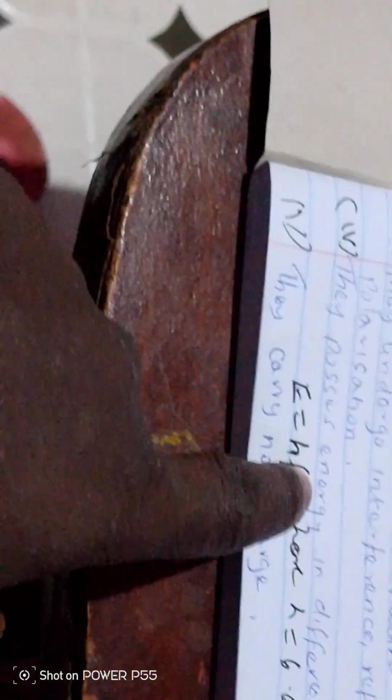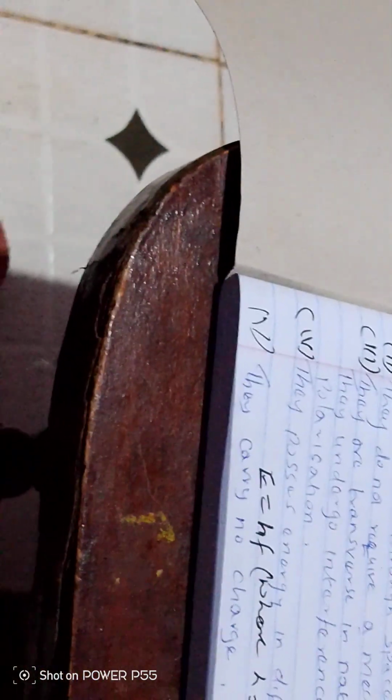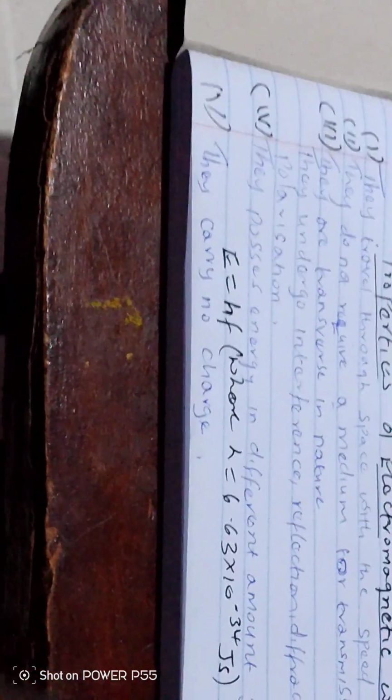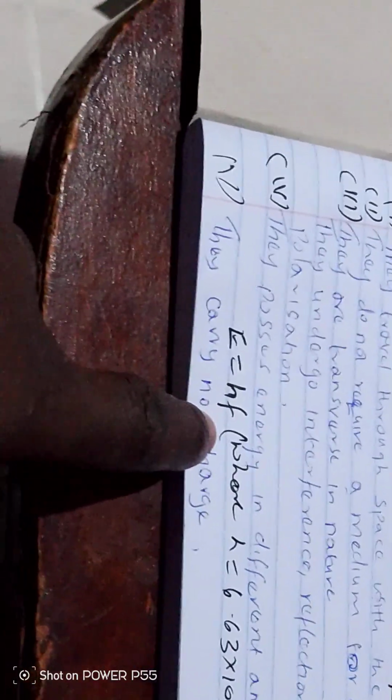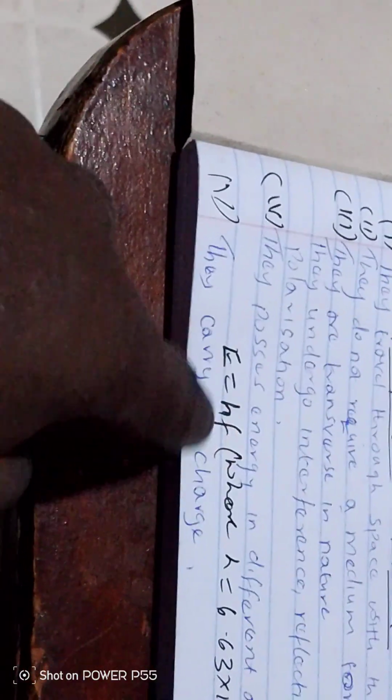They possess energy in different amounts given by E equals hf. What is hf?